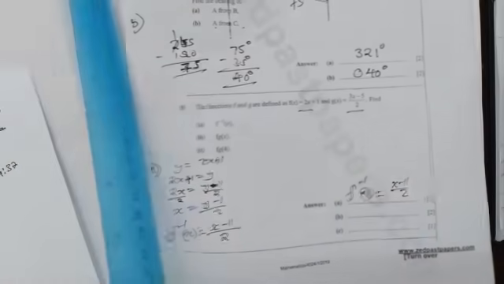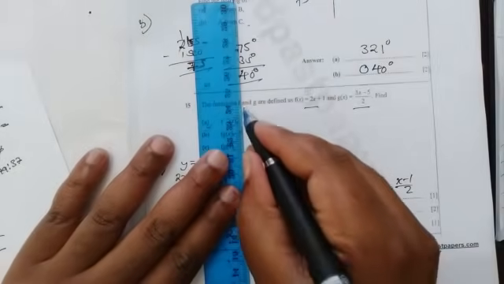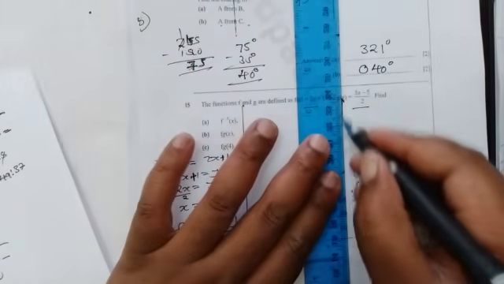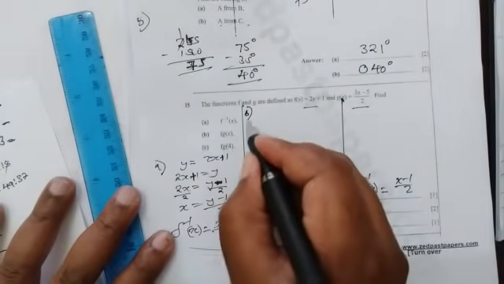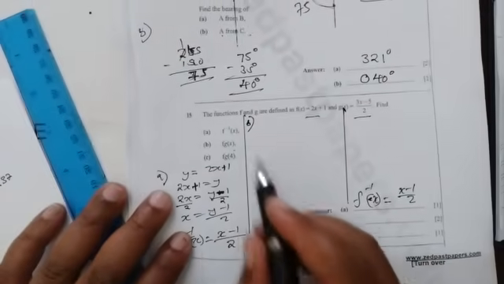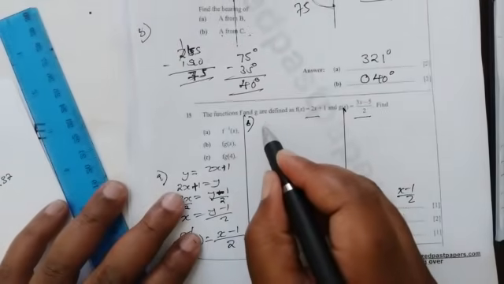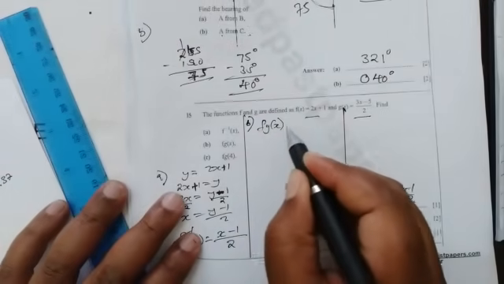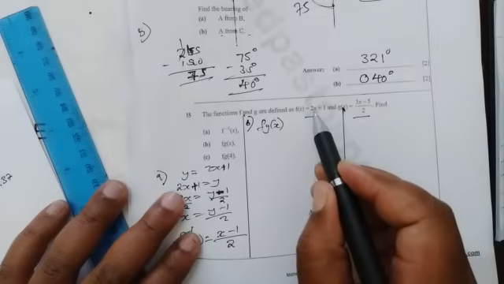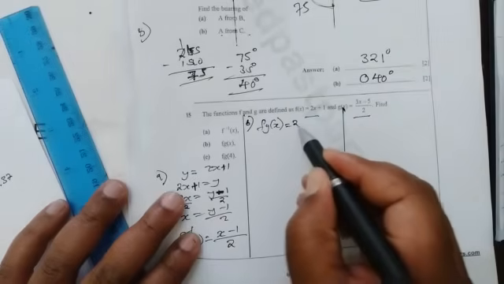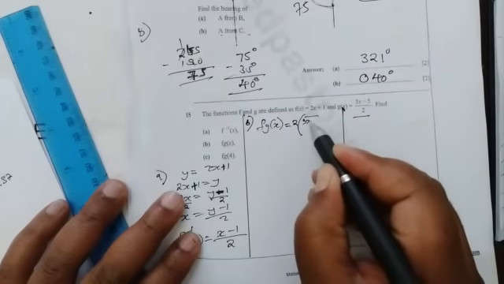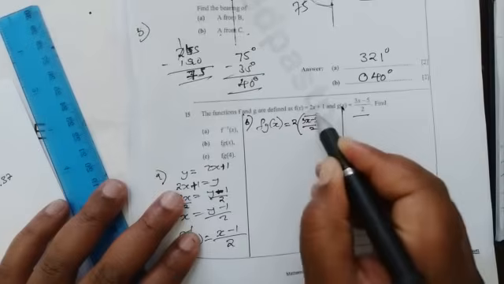Okay, so we can go to B. All right, the composite function. Okay, so we have fg of x, meaning that g is fused onto f. So I've got 2 open bracket 3x minus 5 over 2 plus 1.